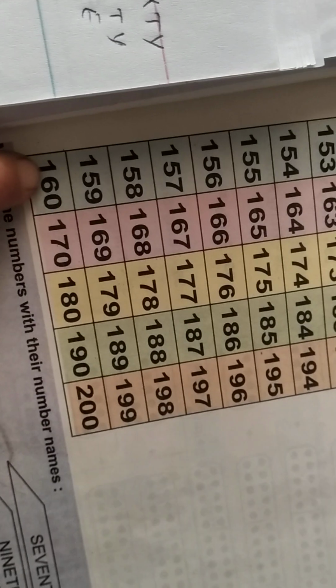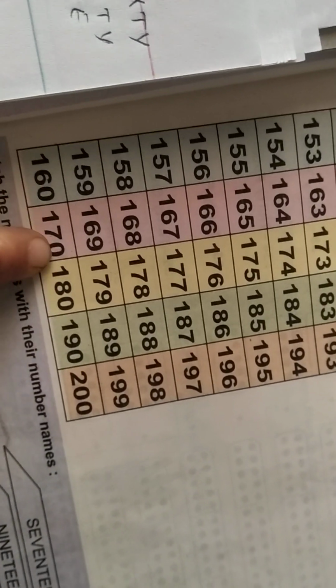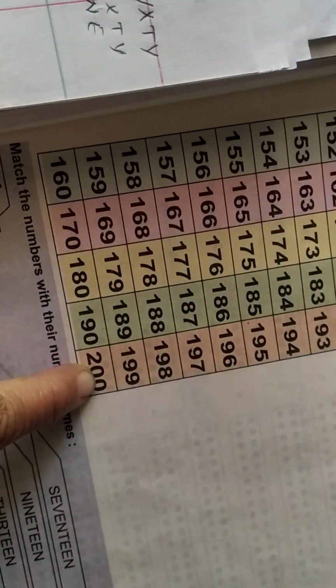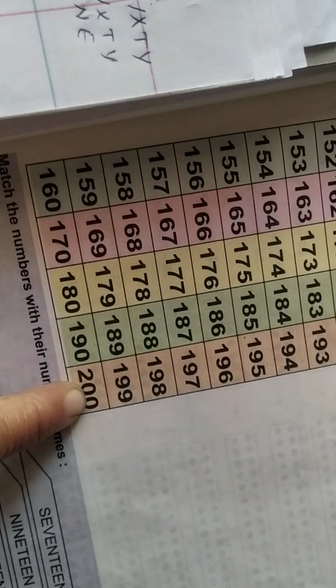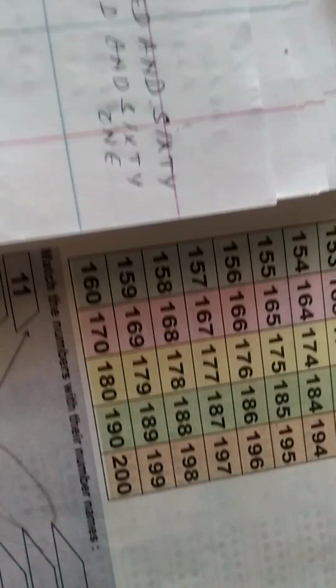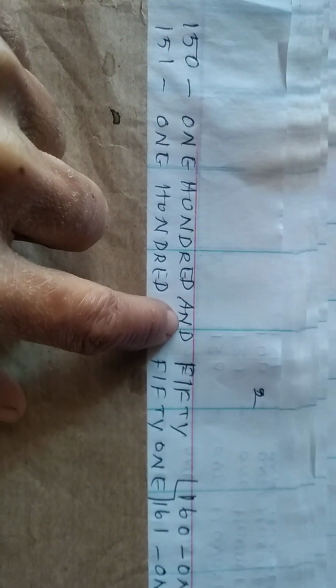So here it will change as 160, 170, 180, 190, 200. Okay, let us tell the number names of this. So 150, you should write it as ONE HUNDRED AND FIFTY 50. 151 ONE HUNDRED and FIFTY 51. ONE 51.